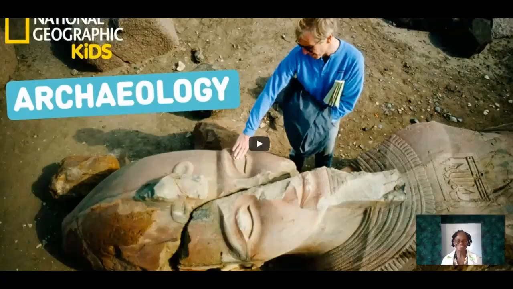Does that include fossils and dinosaur bones? Nope. Even though archaeologists sometimes find fossils, what they really focus on are people and the things they leave behind. A lot of what we know about the people who lived before us was first discovered by archaeologists. I think I'm ready to discover more about archaeology. Shall we dig in?